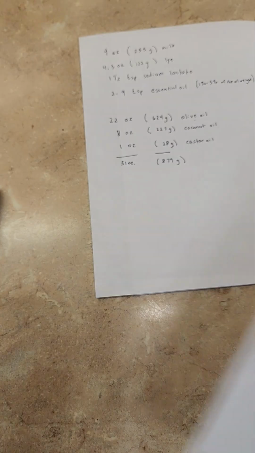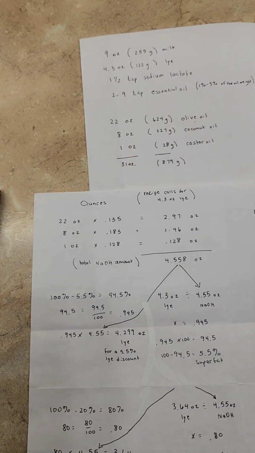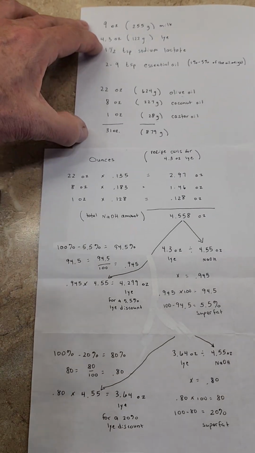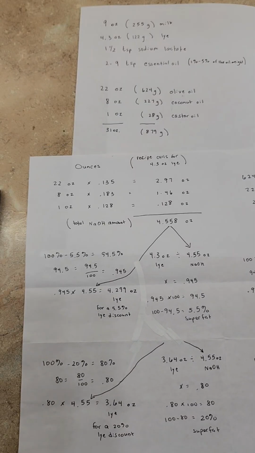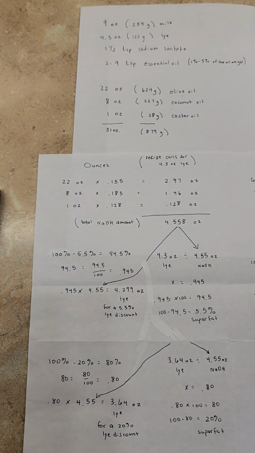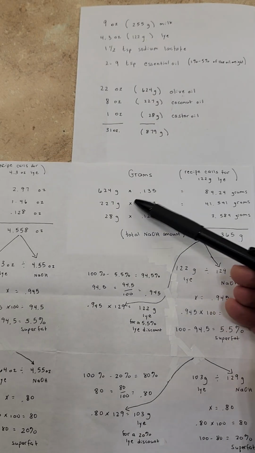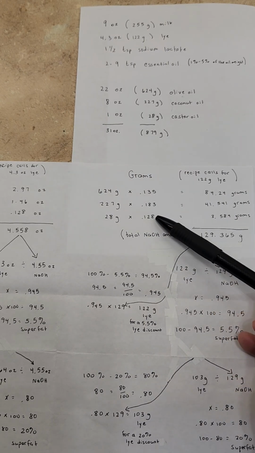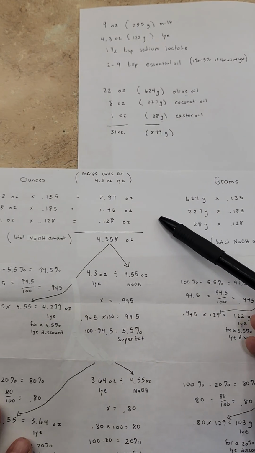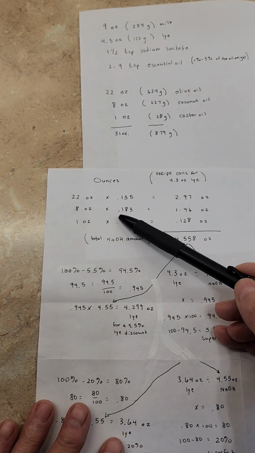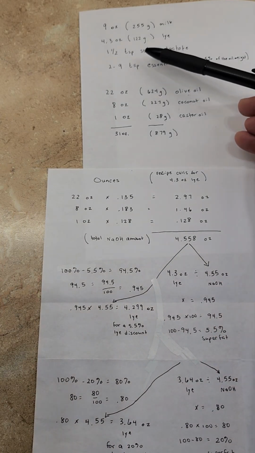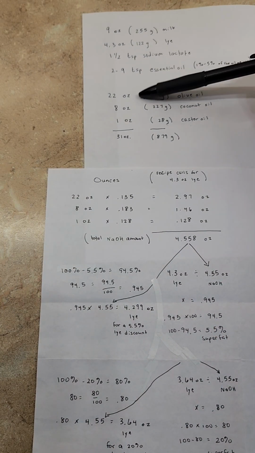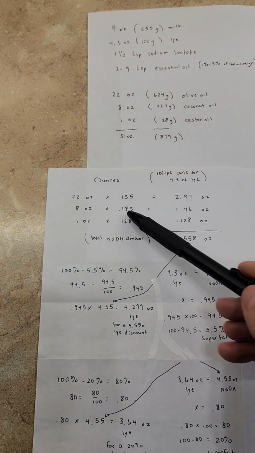Now, if you want to calculate in ounces instead of in grams, that's the exact same way. Super straightforward, super easy. Just like we took our grams of fats and oils and multiplied them by the NaOH number, you do that exact same thing, only you use the ounces. Because you can see up here in my recipe that it's written in both ounces and in grams.